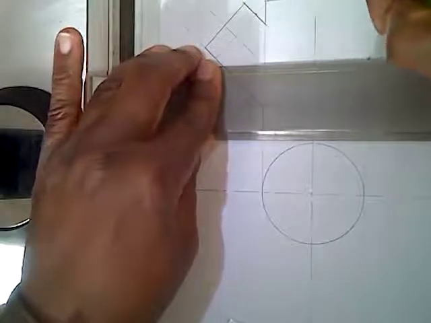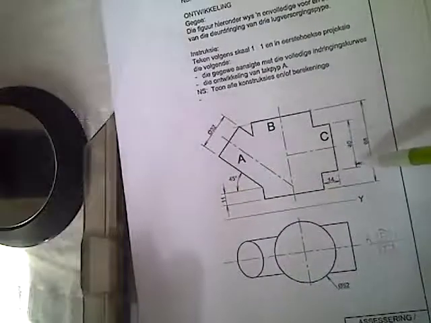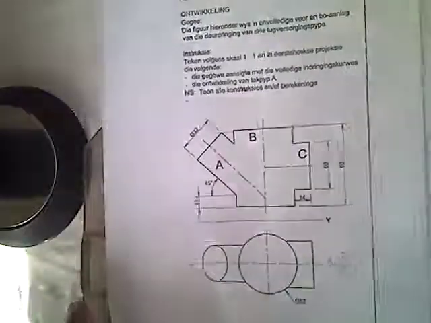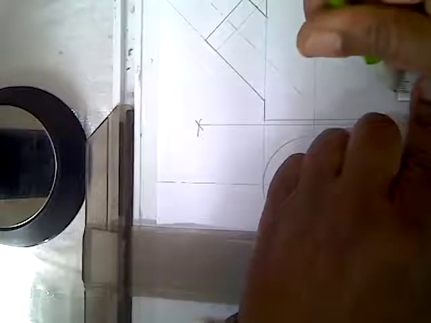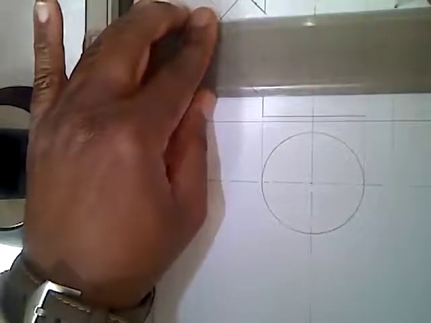From 34, this 40 will be 2020. Oh my God. That is my 2020.